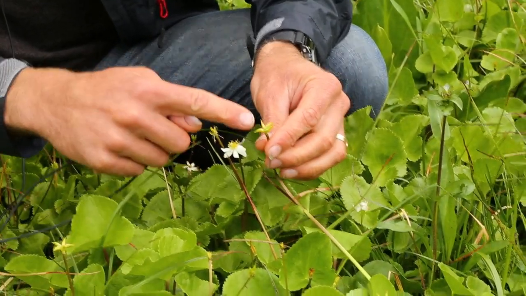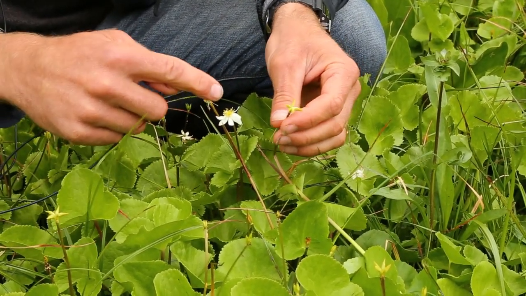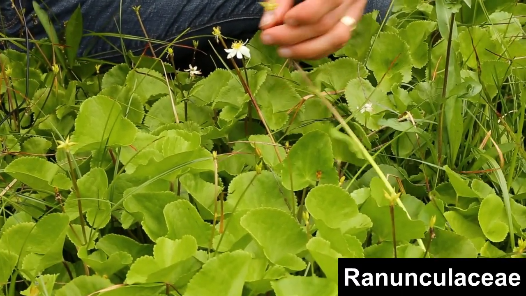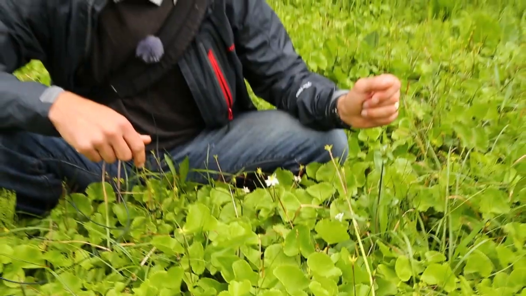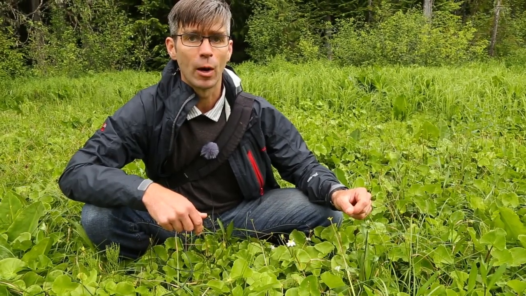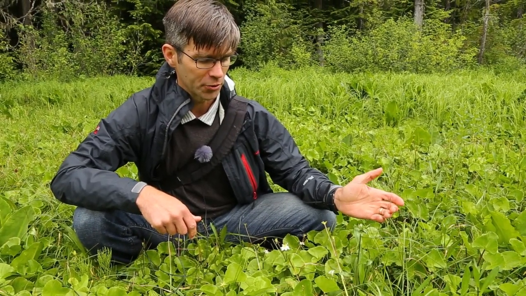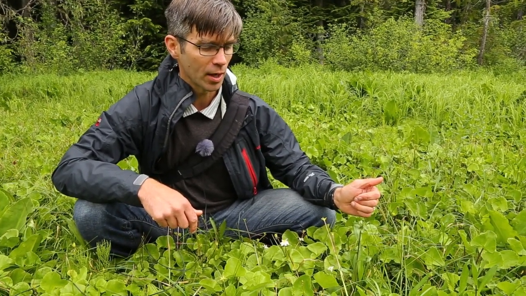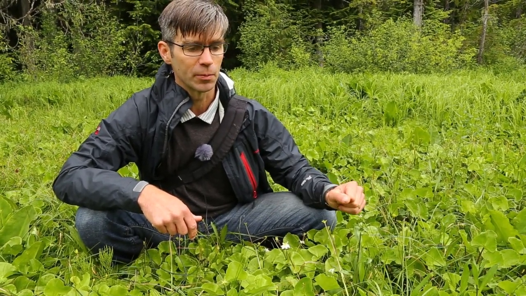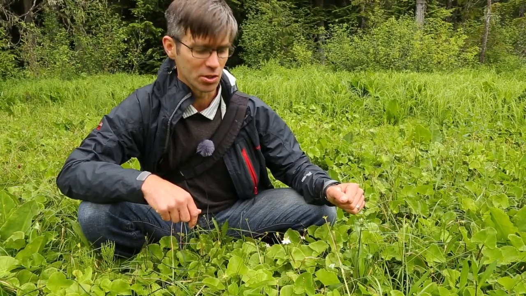We have 1, 2, 3, 4, 5 seeds, so that must mean that there were at least 5 pistils in the flower. This is a plant in the Ranunculaceae, or the buttercup family, but it doesn't have a yellow flower, it has a white flower. It likes growing in wetter areas, usually at higher elevation, so in subalpine openings or alpine wetlands, and we're at 3,200 feet here. So we're getting kind of high, and the geology, I think, is because there's some toxic minerals in here. We tend to get some alpine plants at slightly lower elevations.